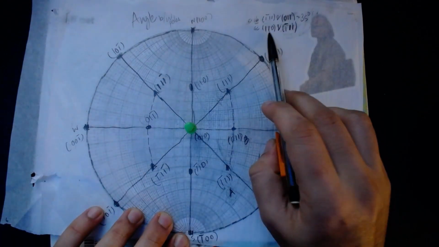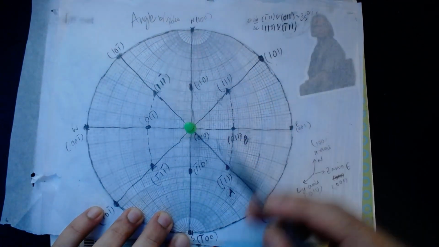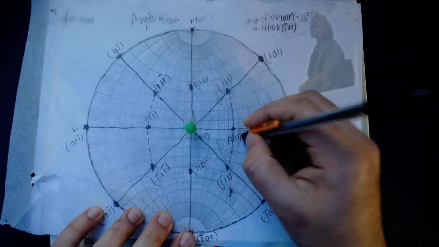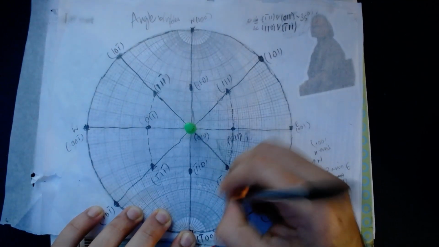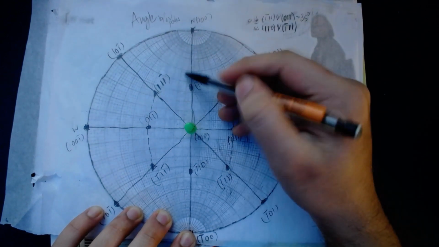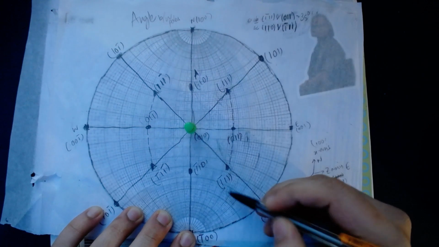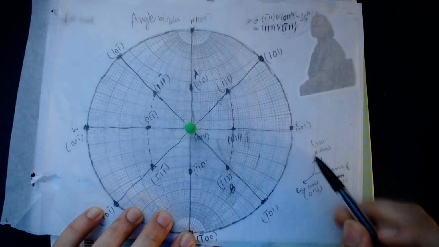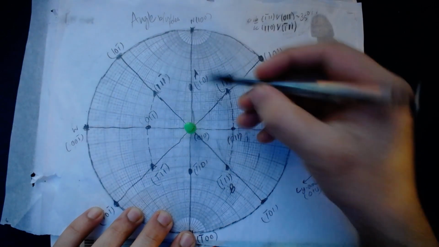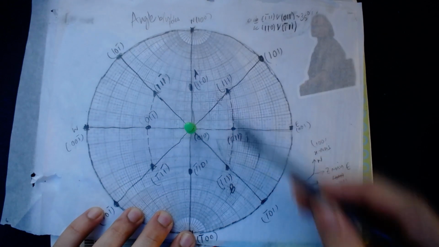Now the next question is to find the angle between 110 and bar 111. All right, so let's find those two points again. I'm going to erase the previous markings. So 110 is right over here. Let's call that point A. Bar 111 is this one. Let's call that point B. Now you'll see that they don't appear to be initially on the same great circle. They're not sharing the same great circle.